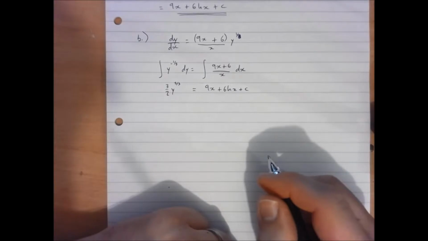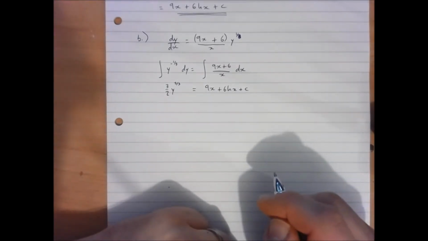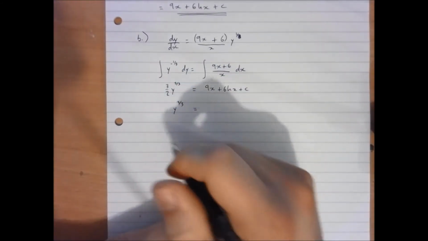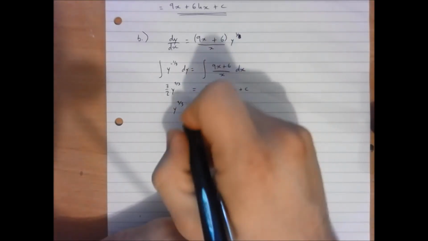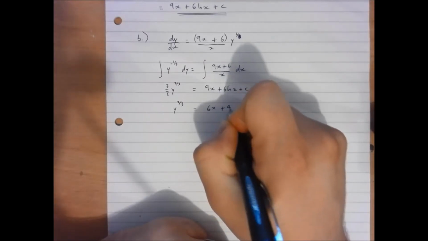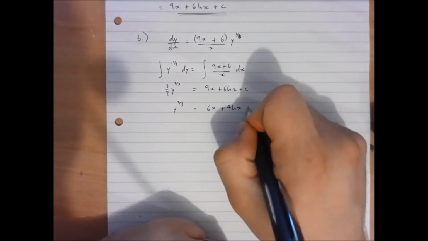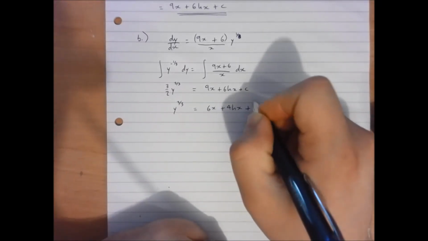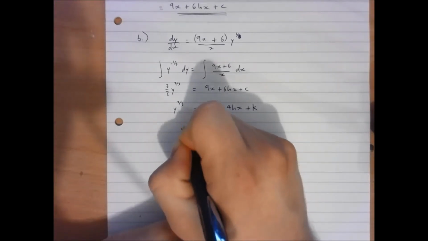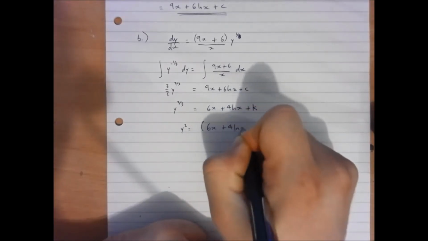And I only need to put the constant of integration on one side. I could multiply up by 2/3 to get rid of the constant in front of the y term. 2/3 of 9x is 6x, 2/3 of 6 log x is 4 log x, and 2/3 of c is just another constant, so I'm going to replace that with a different constant, k. And then I was asked to give the answer in the form y squared equals, so if I cube everything, I've got that done.